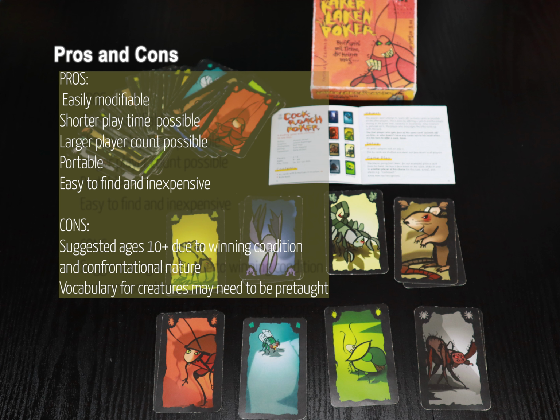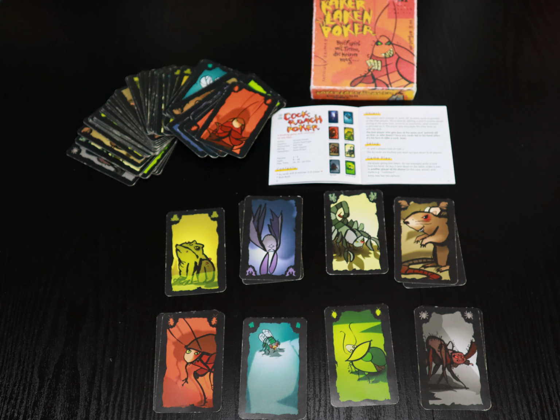Overall, this is a fun filler game with a great table presence that you and your students can enjoy. You can find this game on Amazon or Don Quixote, or even some major department stores for a great price.